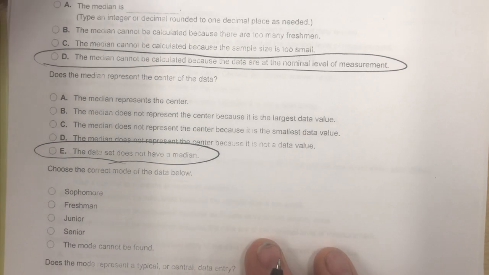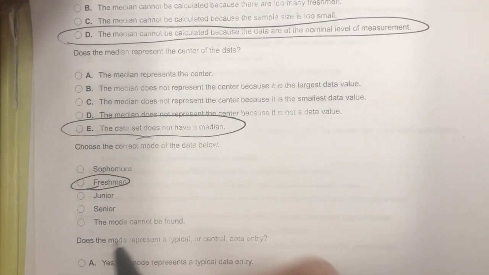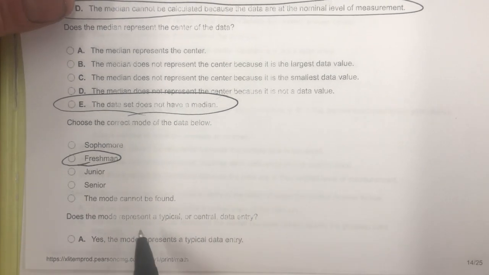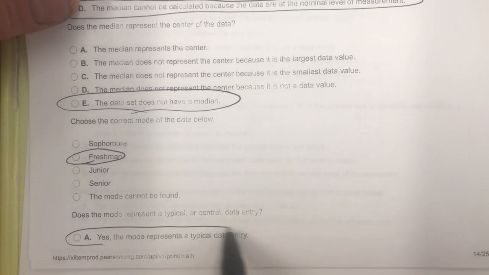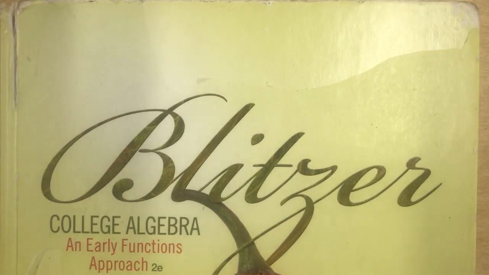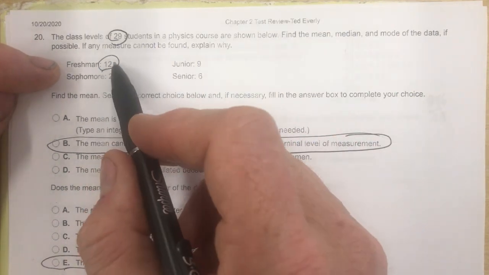Now, what's the mode? All right, now, mode we can do. What do we have the most of? Looks like freshman. Freshman's my mode. So here's my mode. Okay. Does the mode represent a typical or a central data entry? Yes, the mode represents a typical data entry. Okay. Basically, that's typical that you have freshmen in this class because that's what you have the most of.